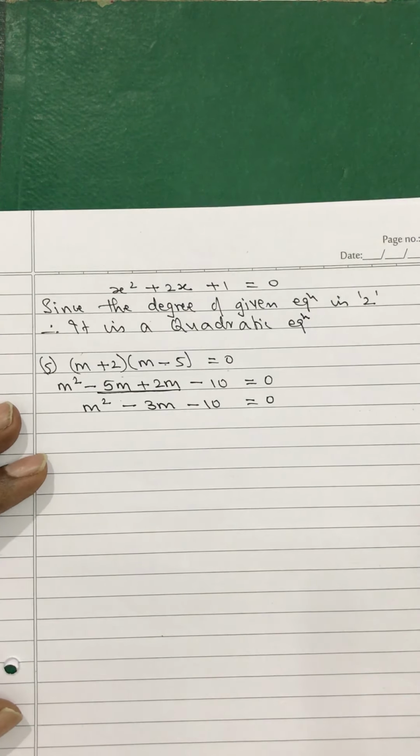Now coming to the sixth question. Finally, when I reached the sixth question, I got a perfect example of a non-quadratic equation. Now if you see over here, we have m cube. Of course even if we shift it over here and try to solve it, it will become minus 2m cube plus 3m square minus 2. You can't get rid of this m cube in any way.